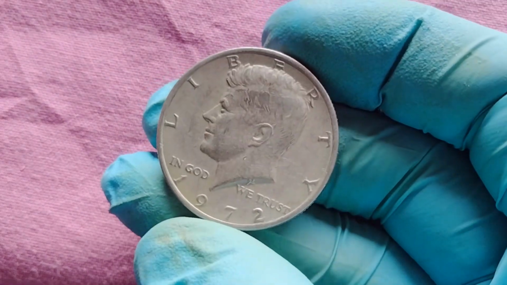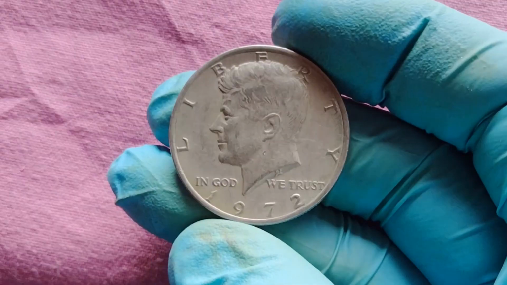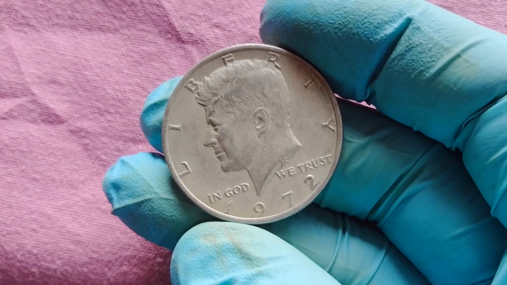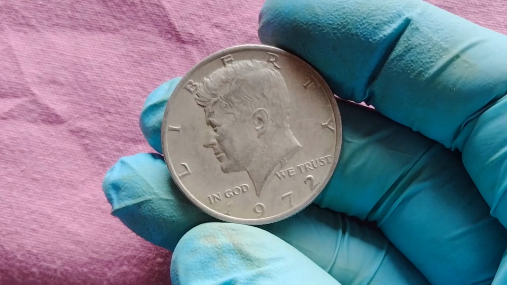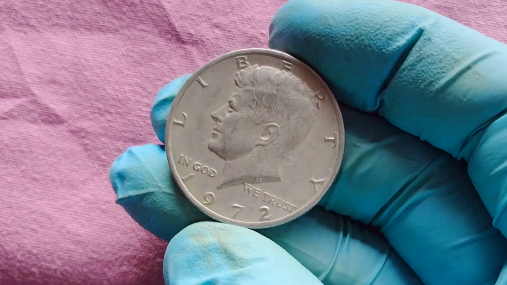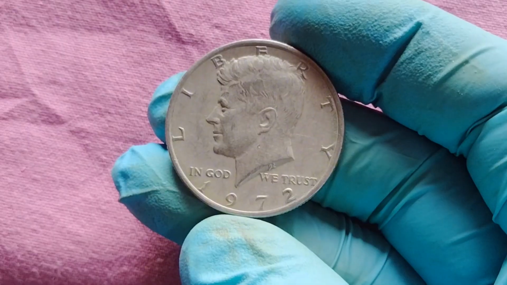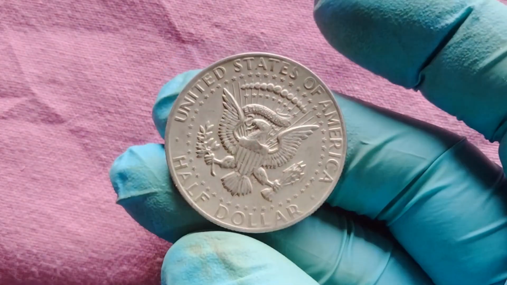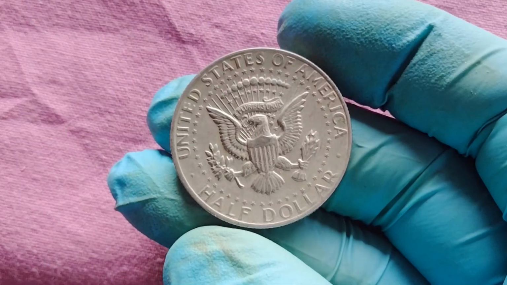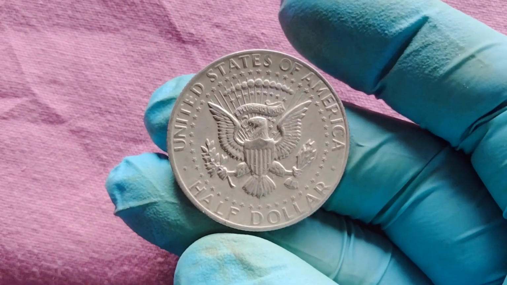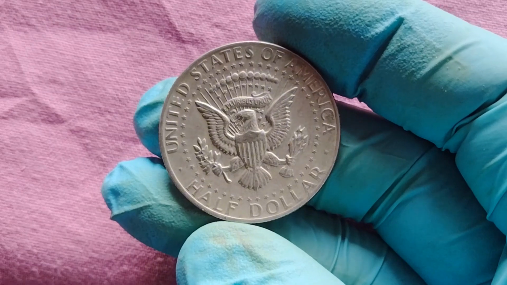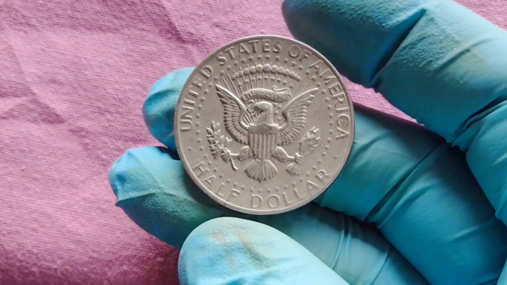The reverse back design was created by Frank Gasparo, another chief engraver of the United States Mint. The reverse displays a modified version of the presidential seal of the United States. At the center is a large heraldic eagle with its wings spread wide. In its right talon, the eagle holds an olive branch, symbolizing peace, while in its left talon it holds arrows, representing the nation's readiness to defend itself.